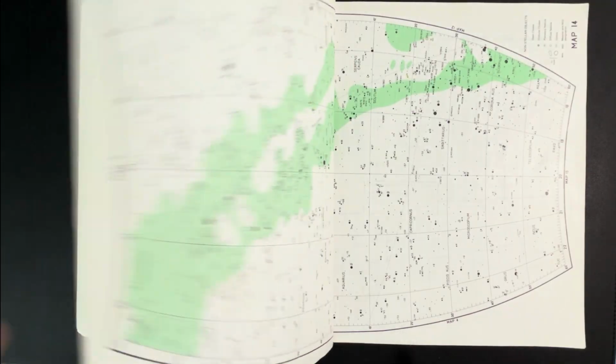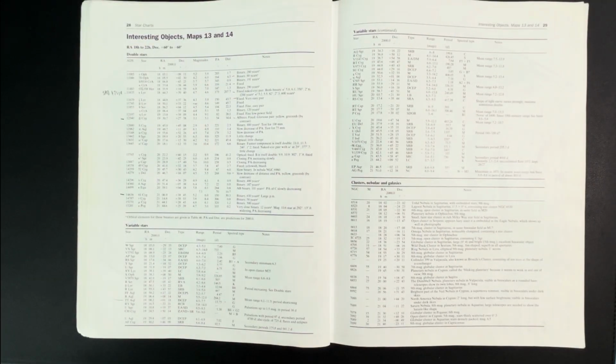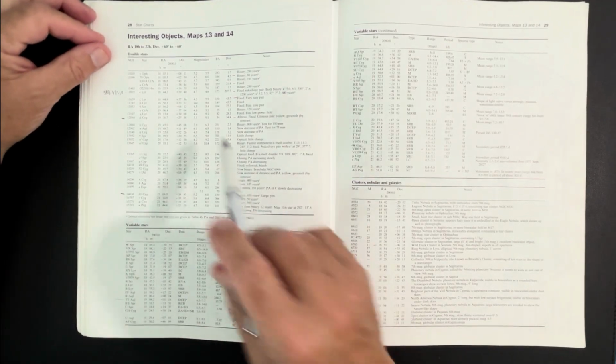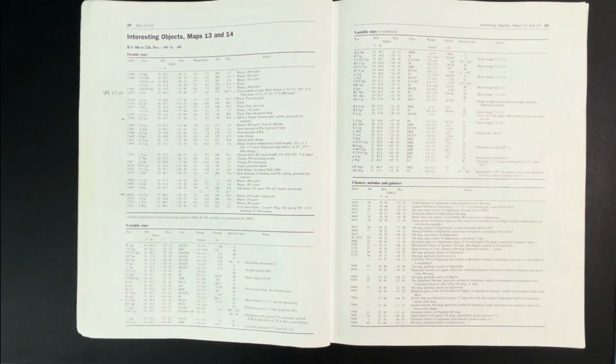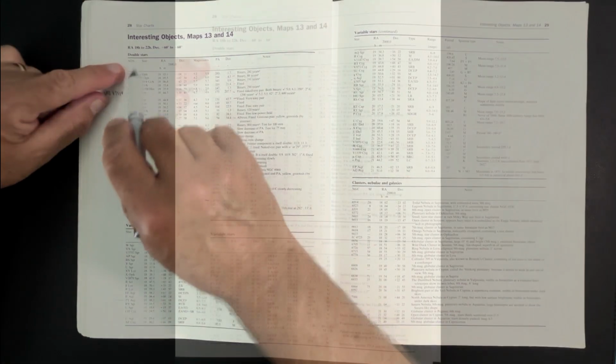So now if we go back a page, this goes through the details on each of the types of objects, starting with a double star. I'm not going to go through all this in gory detail because it would take a whole lecture just to do that.